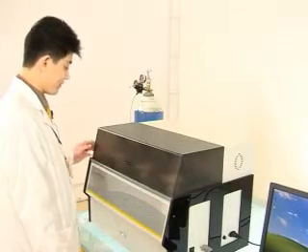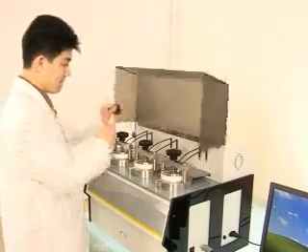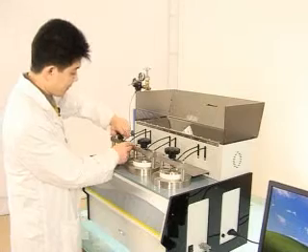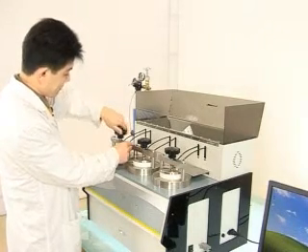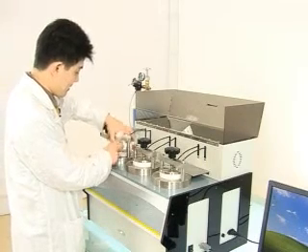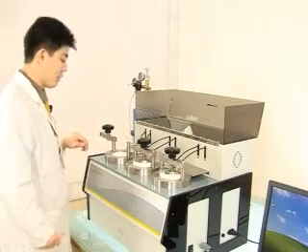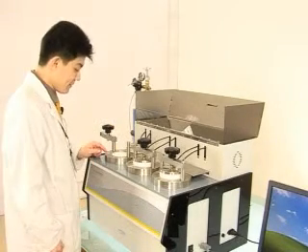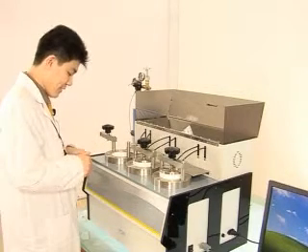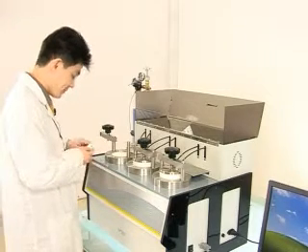Now I introduce how to install the specimen. Firstly, open the cover, and then turn this knob, open the chamber. When you open it, you will find two circles, this one and this one. You need to spread the vacuum grease between these two circles.